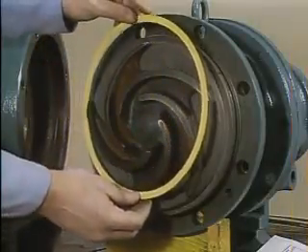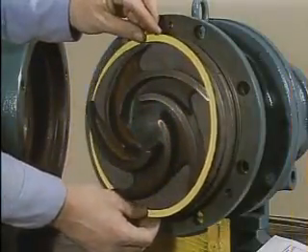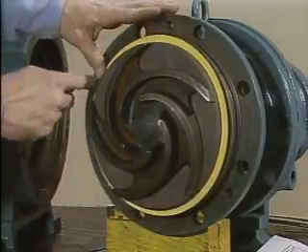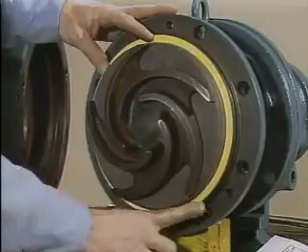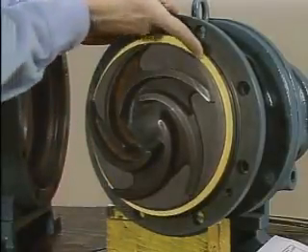That completes the seal installation. Once the pump is properly reassembled, plant procedures are followed to return the equipment to operation. Now check your knowledge of outside seal and cartridge seal installations by answering some questions.